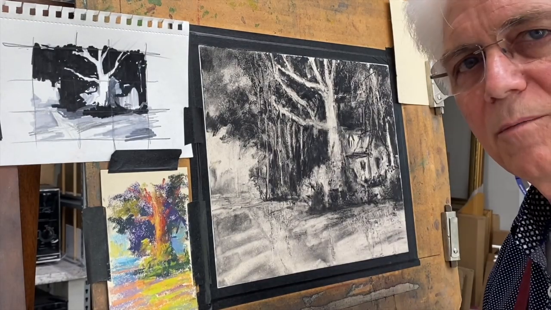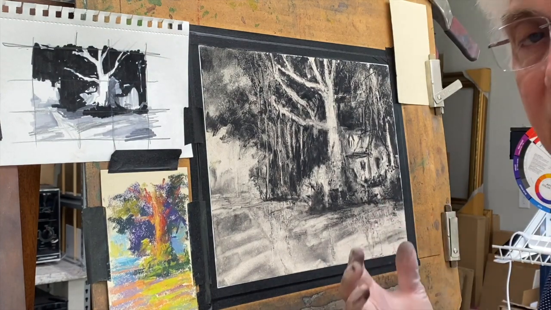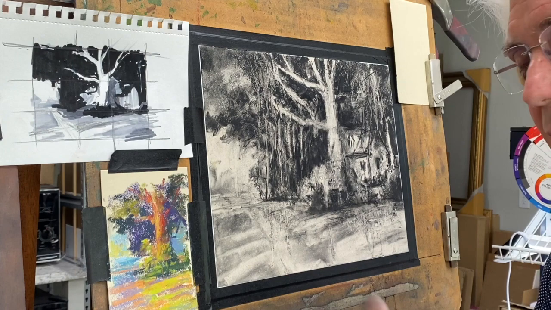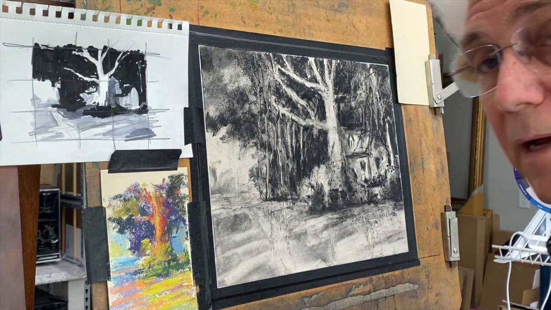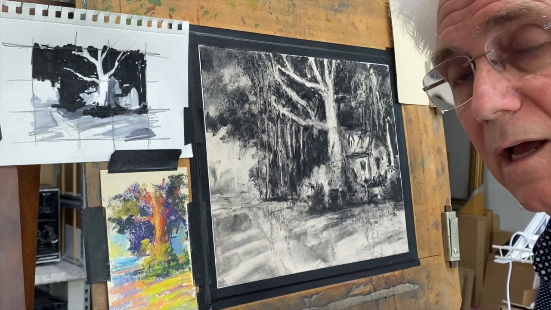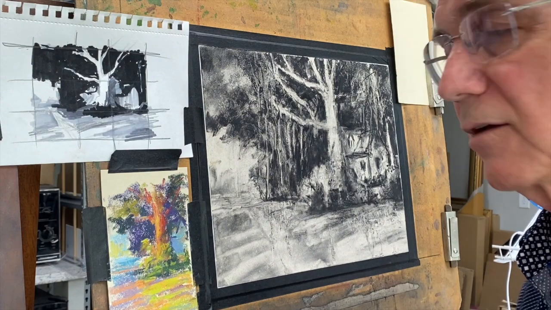Okay, so the charcoal part of the drawing is done. So now I'm going to start adding the color that will become the underpainting. And this is similar to the way many people do it. I'm using new pastels primarily. Sometimes I do use some Ludwig's in there if it's a particular color that I want.